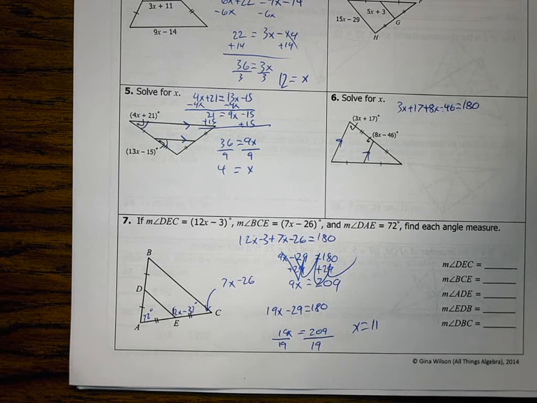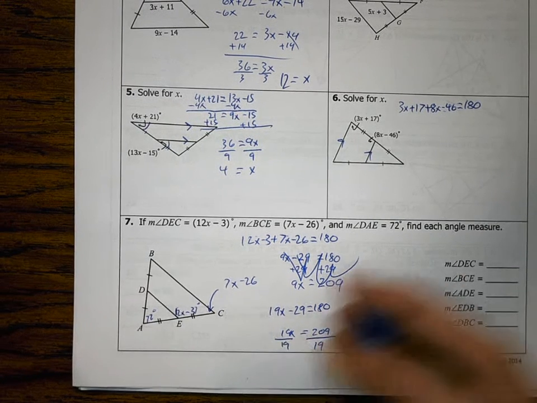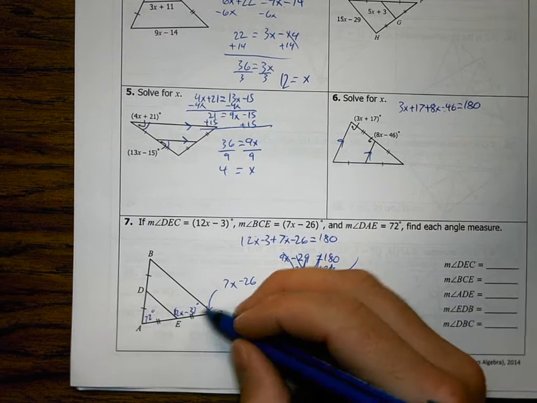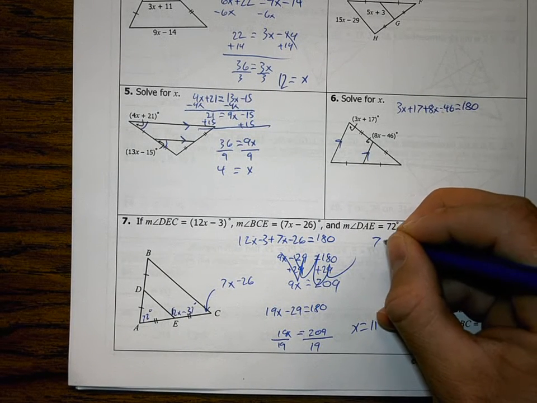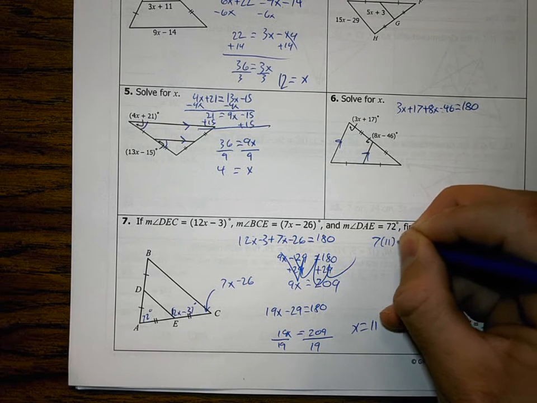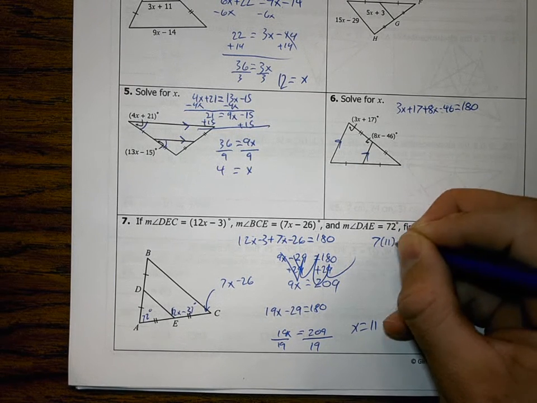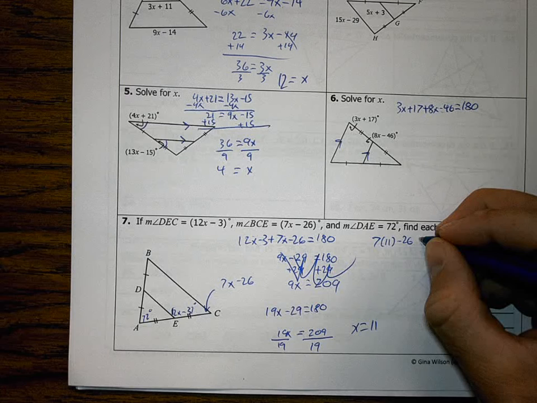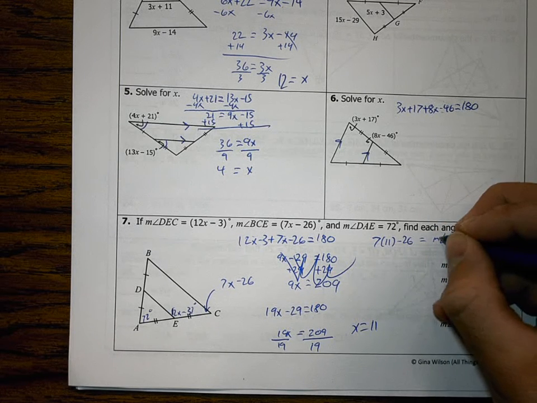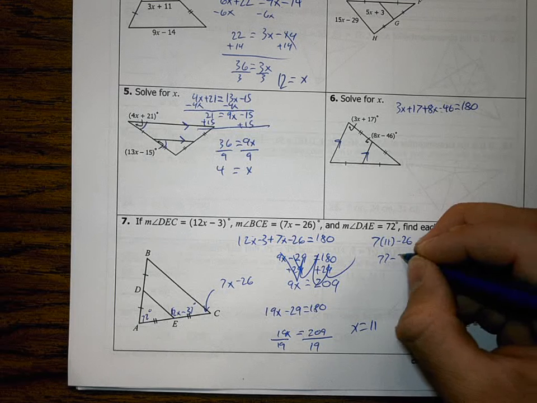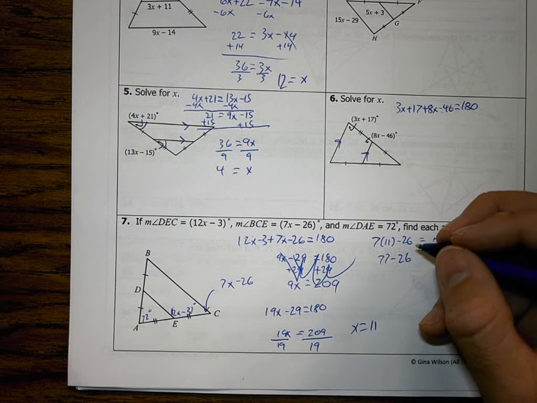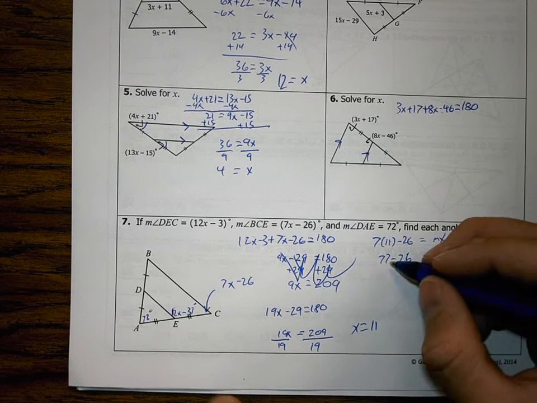Now that I know what x is, I can solve for this angle. So I want to find what angle C is down here. So 7 times 11 minus 26. 7 times 11 is 77. 77 minus 20 is 57.